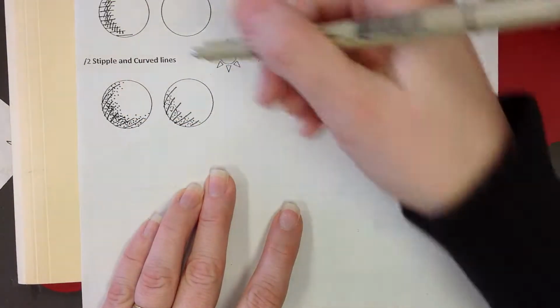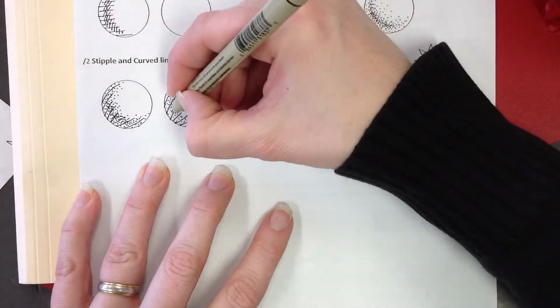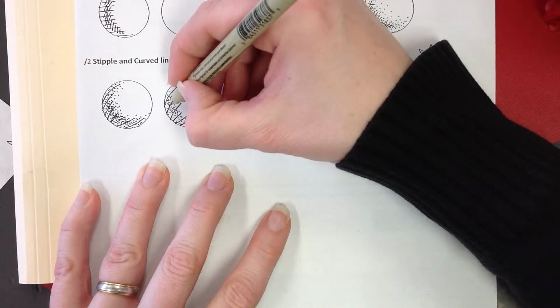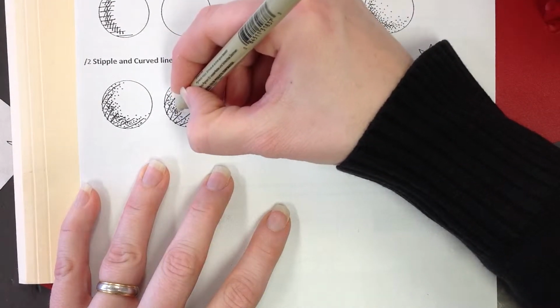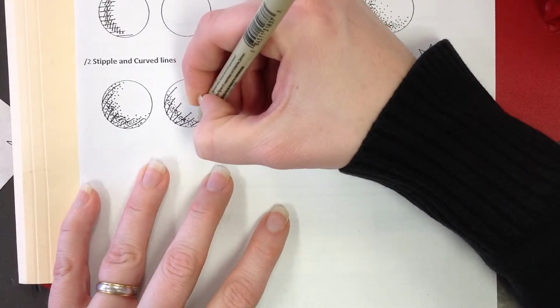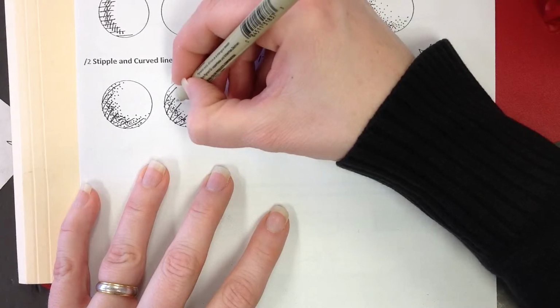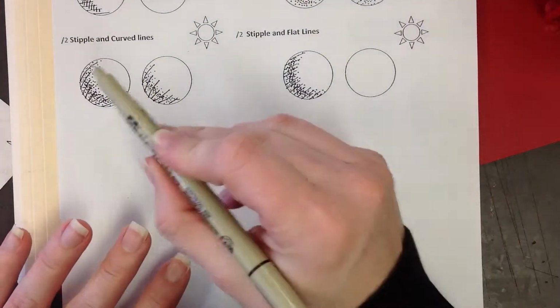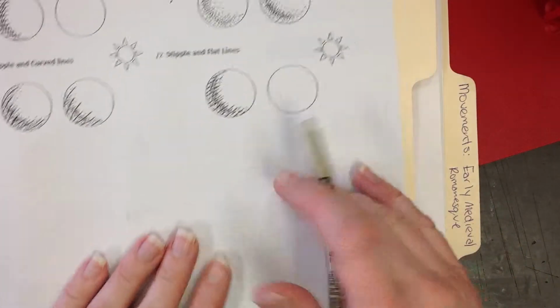Okay, so I can keep working this until I get more of a core shadow in here, and more gradual transitions over here. I can keep at that. I'm not quite there, but at least you get an idea.